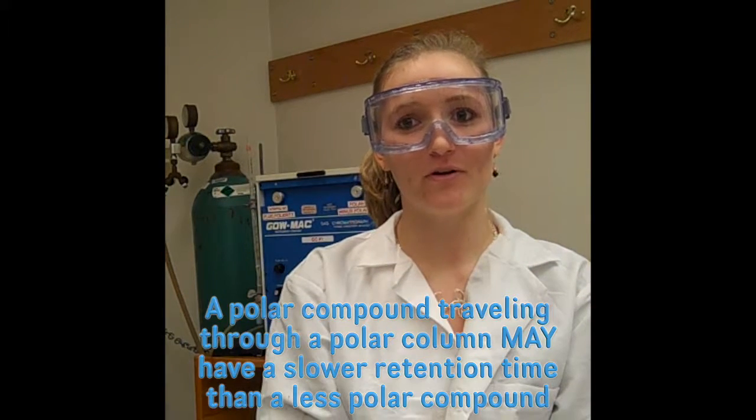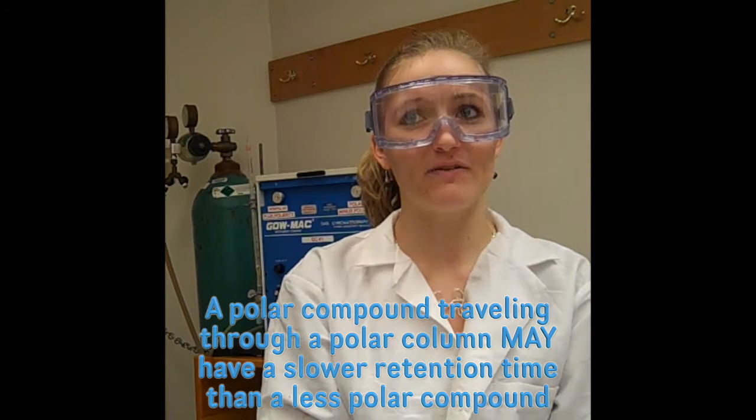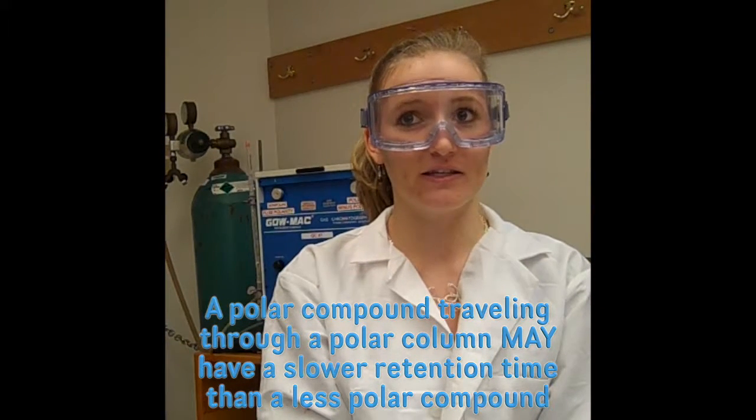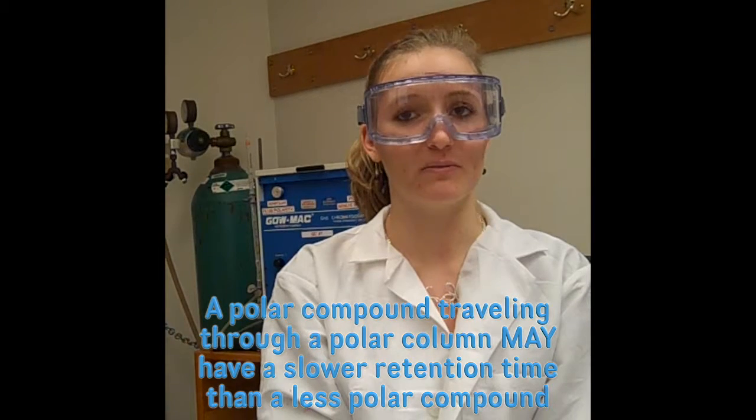The polarity of a compound and its column also affect the retention rate. Depending on the type of the stationary phase in the column, polar or nonpolar, and the polarity of the compounds in the mixture, each compound will elute at different rates. For example, a polar compound in the polar column will have a slower retention rate than the nonpolar compound in the same column because this polar compound interacts more strongly with the polar stationary phase.